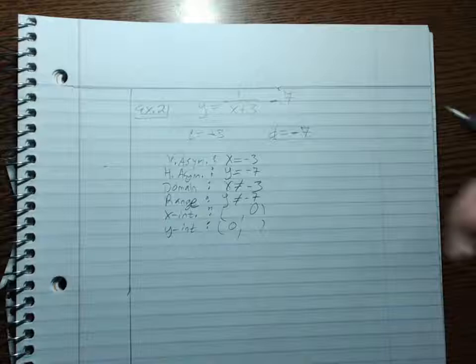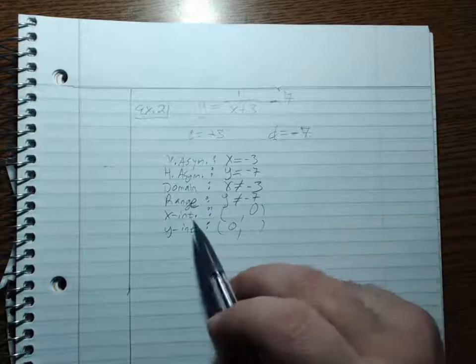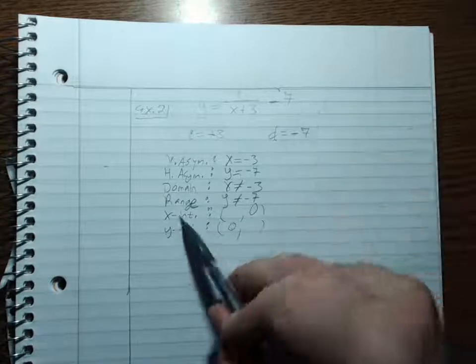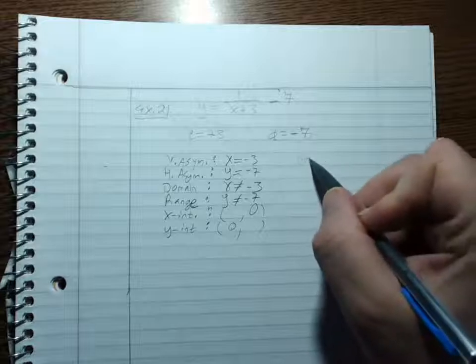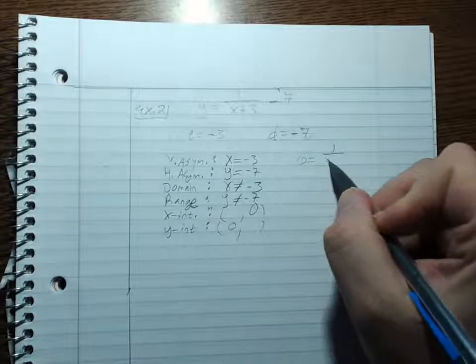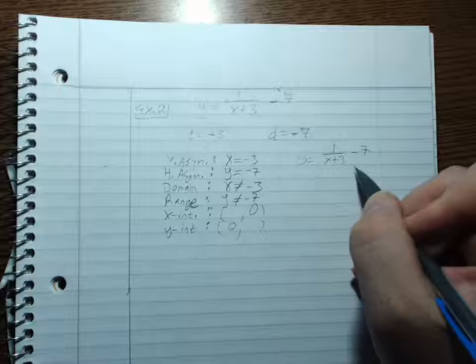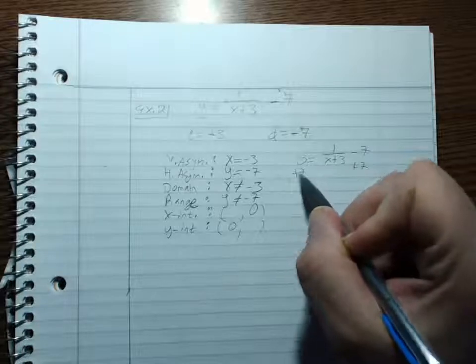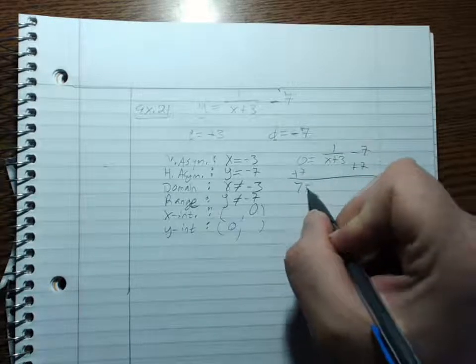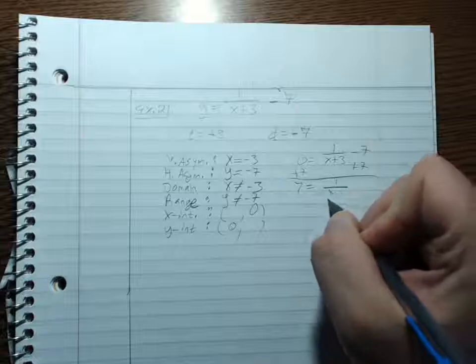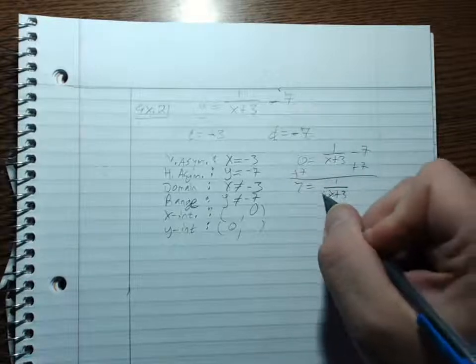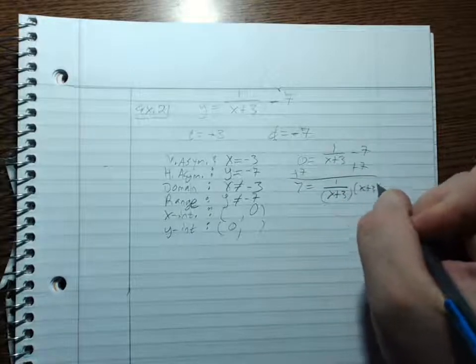Then I need to find the intercepts. That's always a little bit more fun. So for the x-intercept, I will plug 0 in for y. So 0 equals 1 over x plus 3 minus 7. I will add 7 to both sides. 7 equals 1 over x plus 3. Multiply both sides by x plus 3.